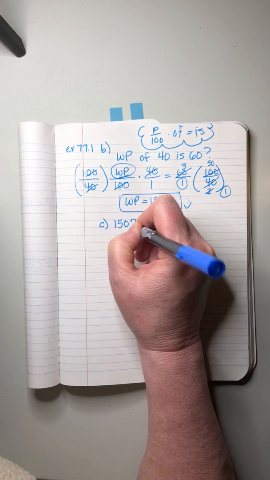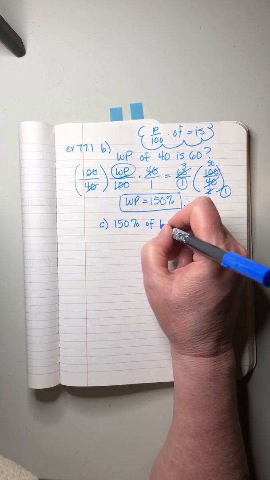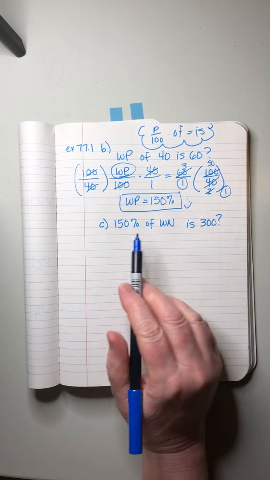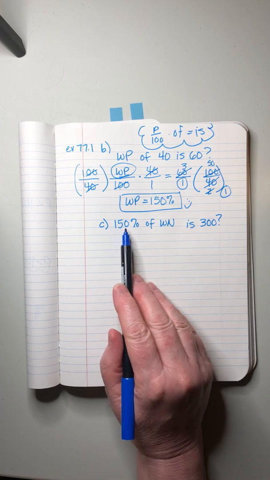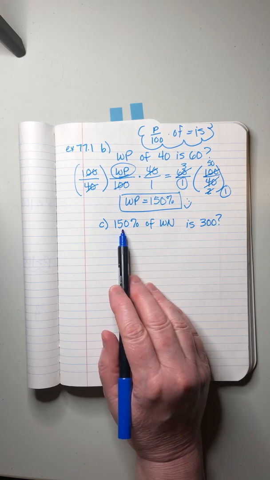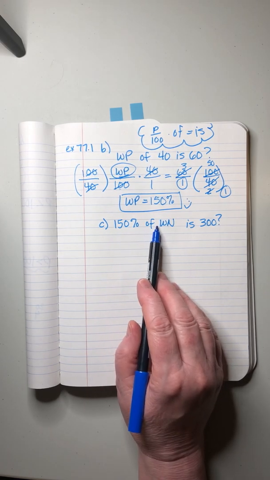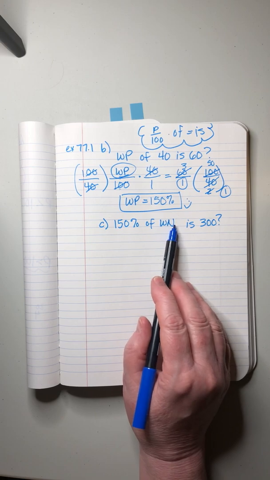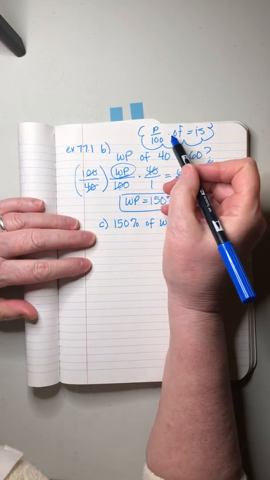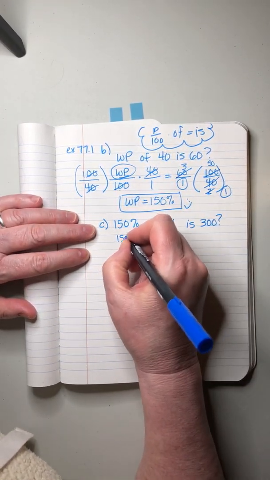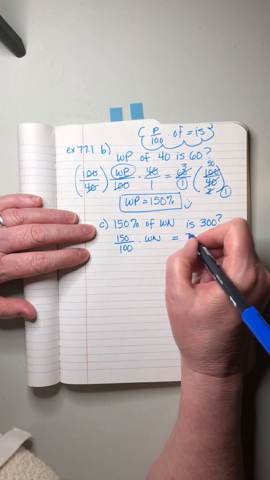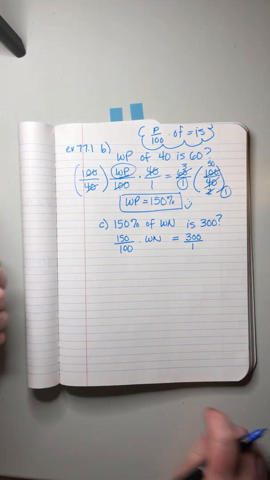All right, and now we'll put the variable in the last place with part C. 150% of what number is 300? Okay. I'm jotting down the problem. I'm substituting numbers instead of the words, like they write out 150% in letters instead of numbers. So I'm abbreviating a little bit, and they say what number, I just write WN. But I'm literally taking the words and turning them into a formula using this as my guideline. 150 over 100 times what number equals 300. I'm going to put it over a 1.